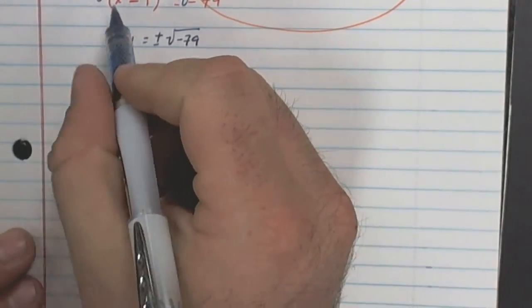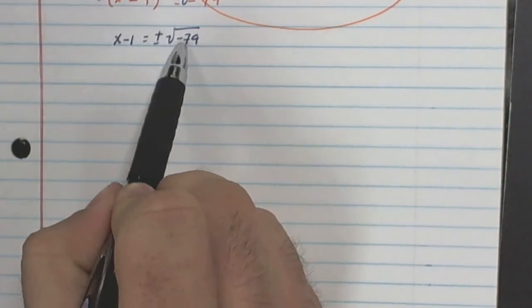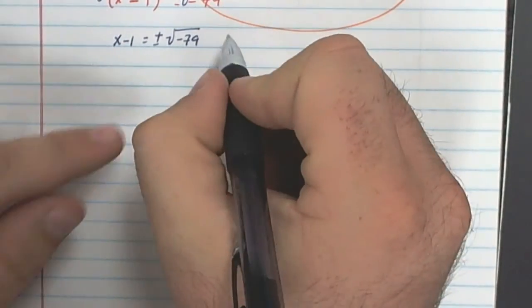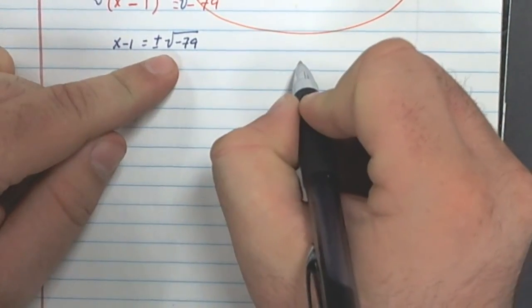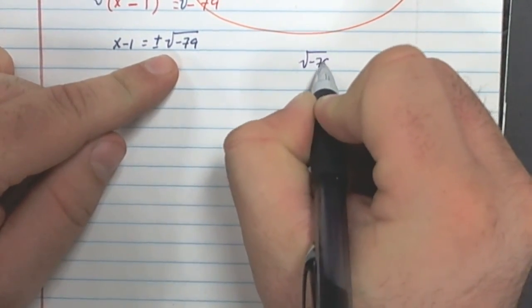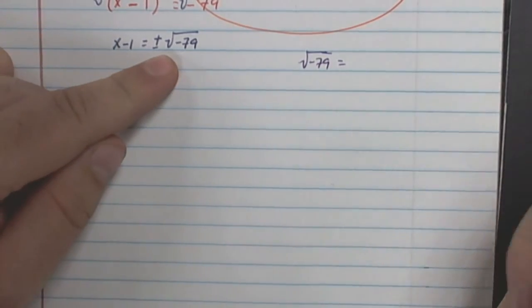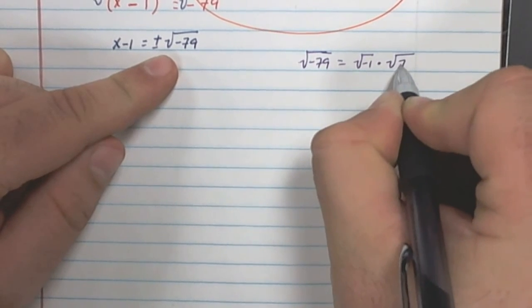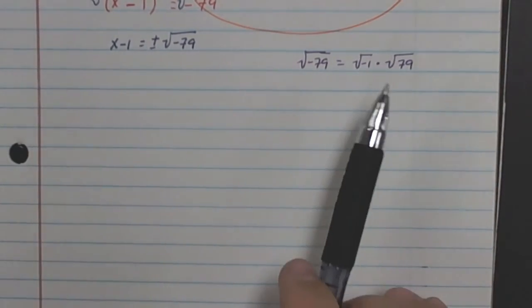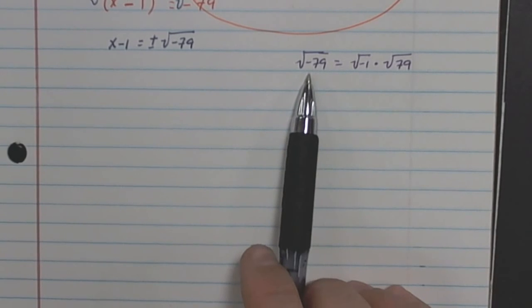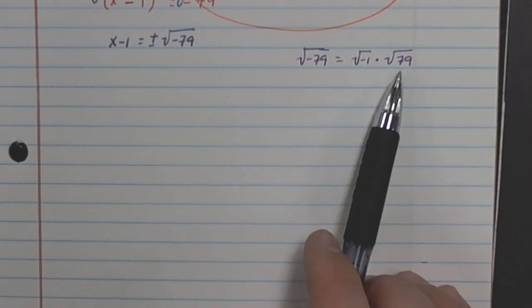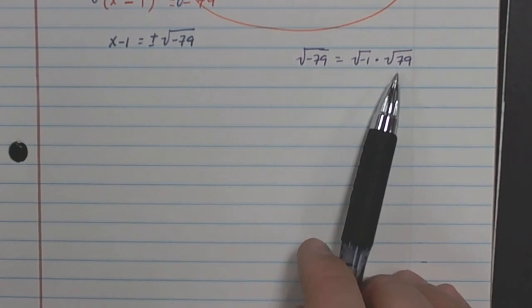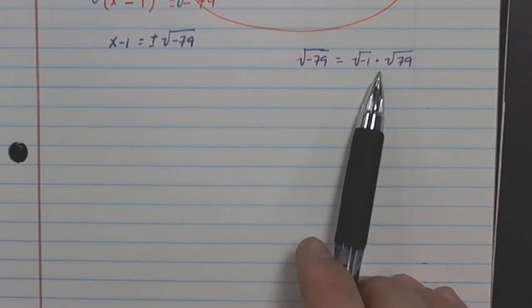Add 1 to both sides. Now, before I get there, I got to talk about this. Square root of a negative number. We can't do that. Okay? So what I can do is take that square root of negative 79 and break it up into 2 square roots: the square root of negative 1 times the square root of positive 79. I'm essentially pulling out that negative. Because remember, when you have radicals, you can do that, inside times inside, outside times outside. So I'm kind of reversing it, pulling out that negative 1.